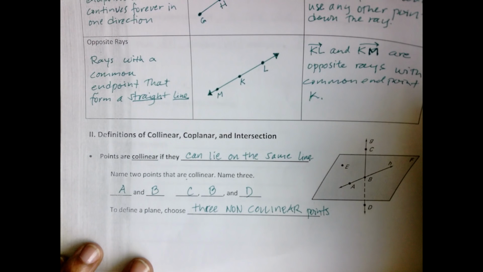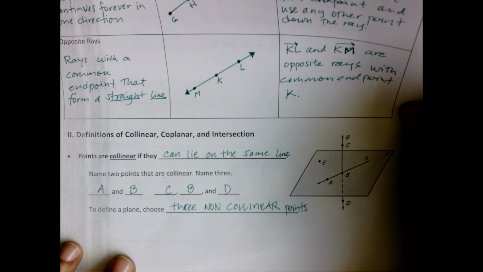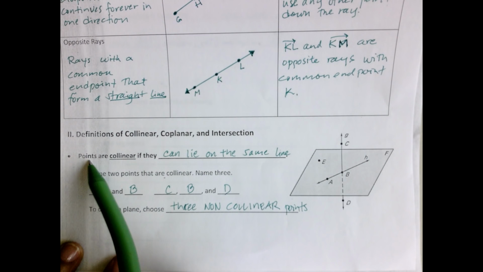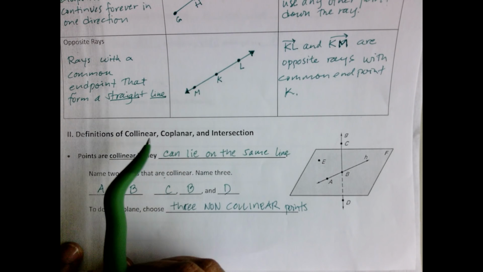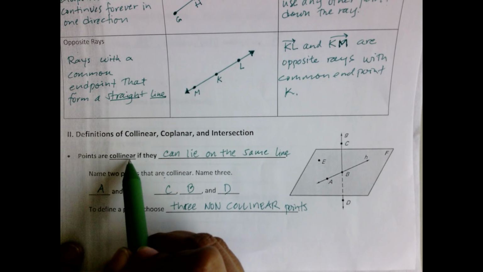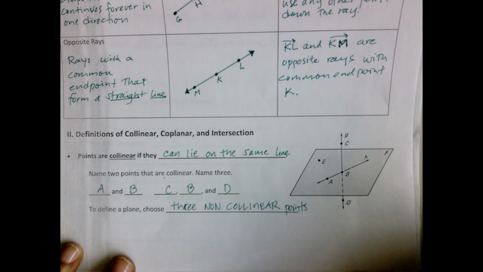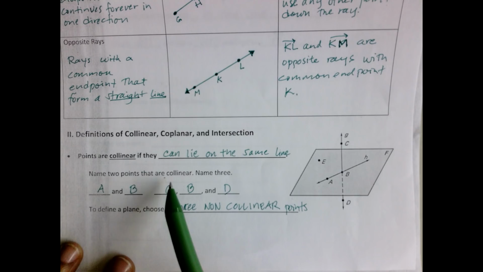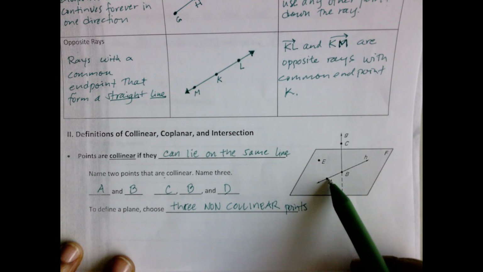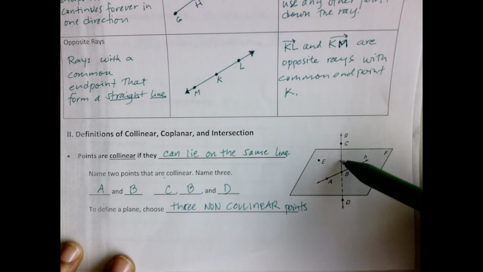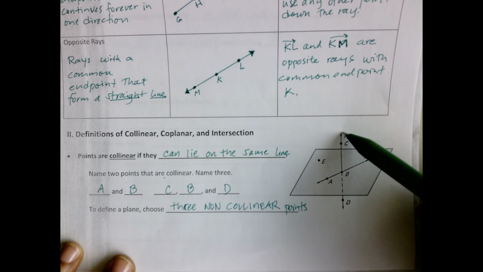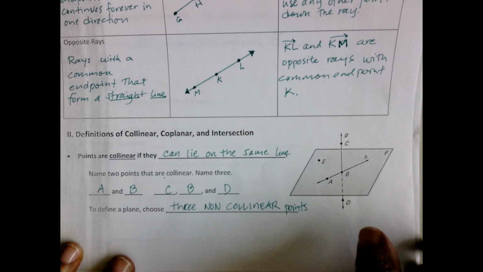Here you'll see definitions of collinear, coplanar, and intersection. What does it mean when points are collinear? Well, they are collinear if they can lie on the same line. So co means with, linear means line, and so with each other on a line is essentially what the term means. If we were to ask which 2 points are collinear, we can say that A and B are collinear because A and B both lie on this line right here. Also, C, B, and D all lie on line G, so they're also collinear points, okay?